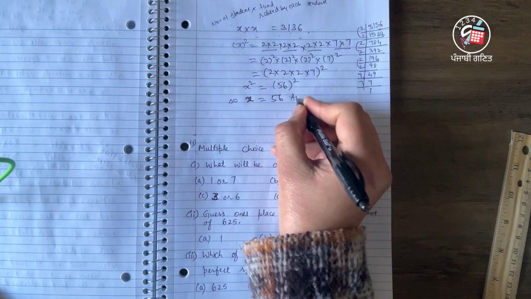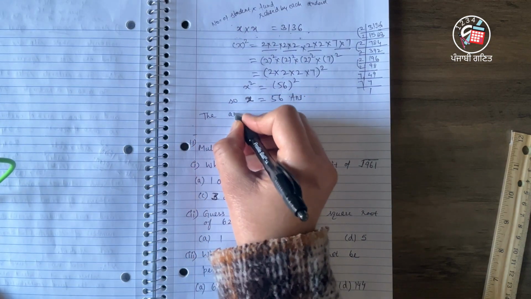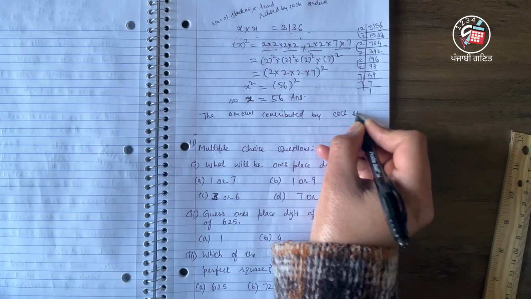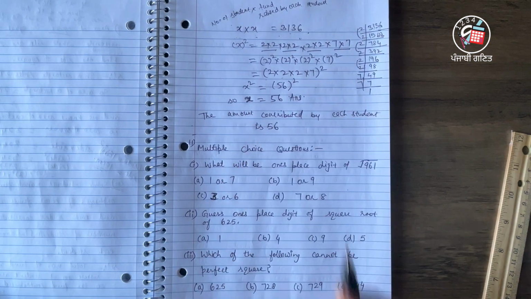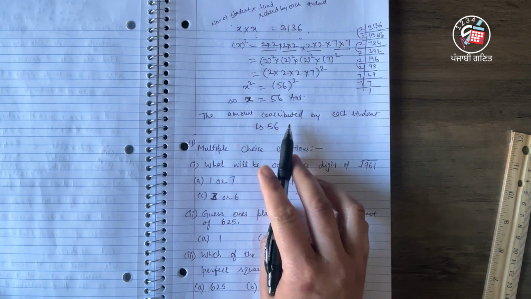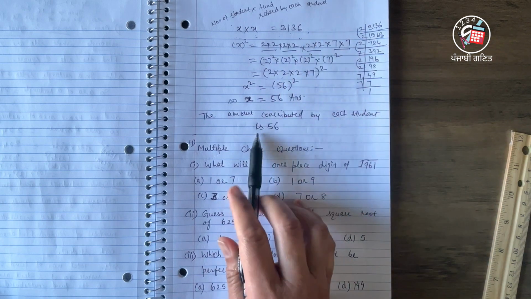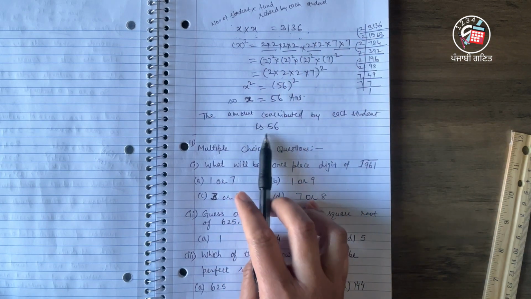What they ask us, this is the answer. The amount contributed by each student is 56. If they gave us the sign in rupees, dollars or something with 3,136, then we have to put that sign with 56 too. Don't forget that.